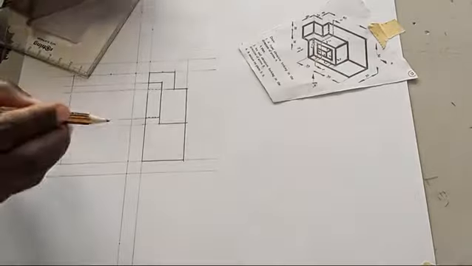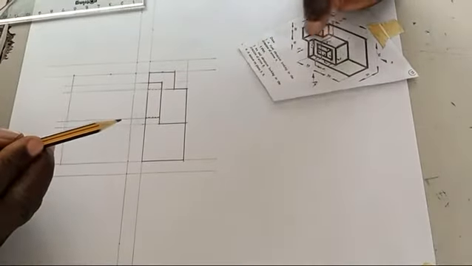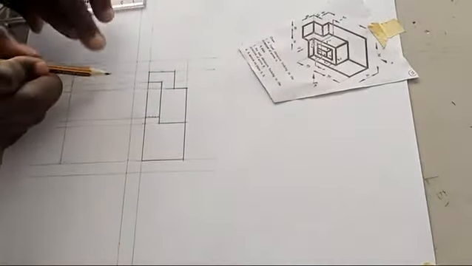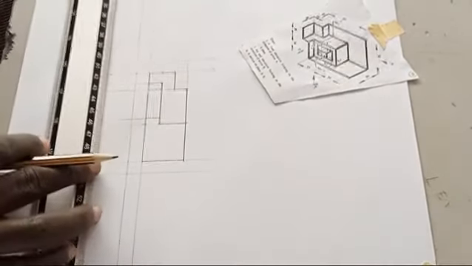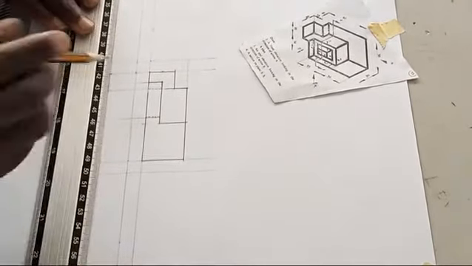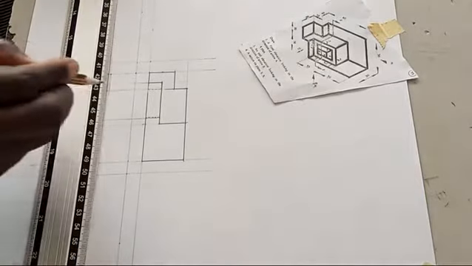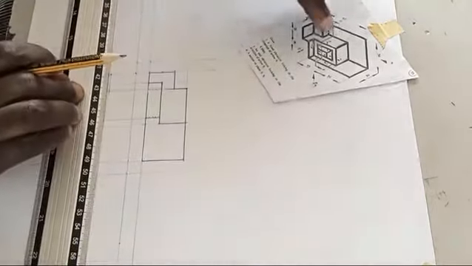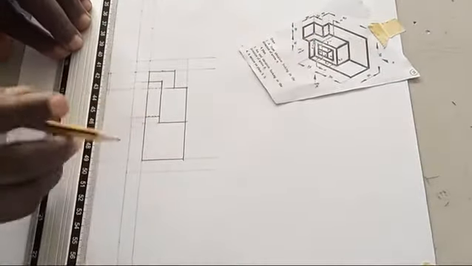Then you now begin to indicate this line here, getting to 15. It comes and stops here. Indicate it. Use your T-square to draw the line. After stopping here, it now continues up to this edge, this corner, which is this one.